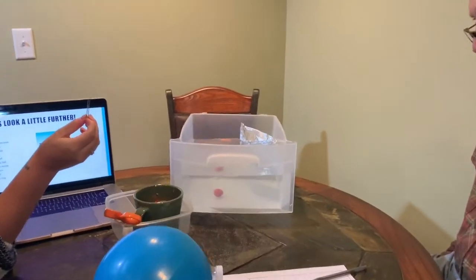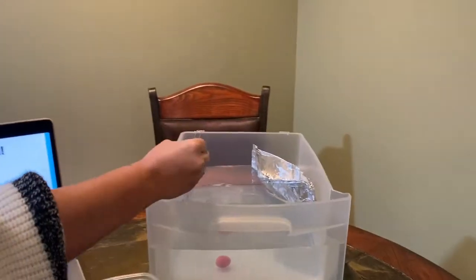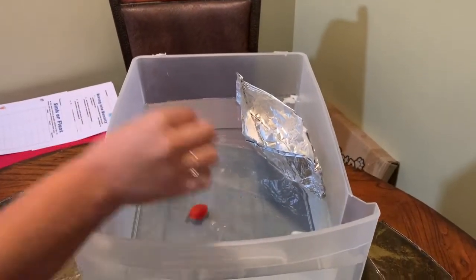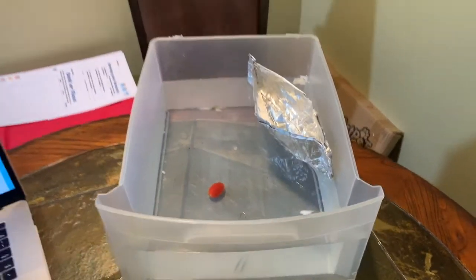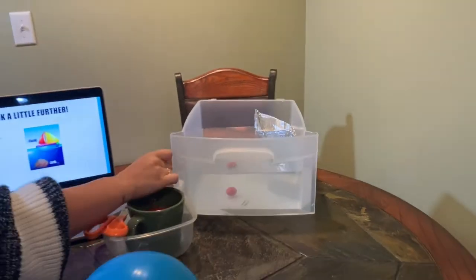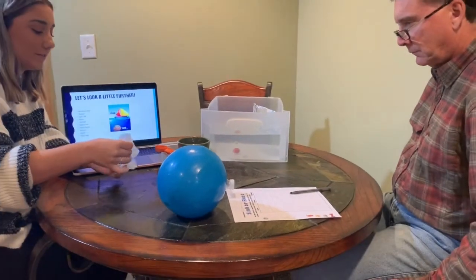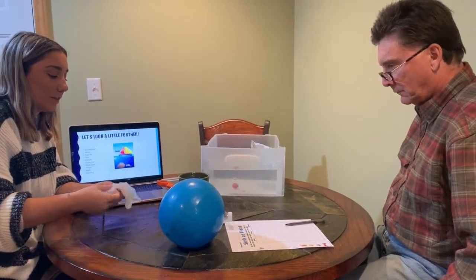What do you think happens to the paper clip? Sink. Why? I think again, density. Okay. You're correct. Let's try the latex glove. What do you think's gonna happen with the glove? Float.